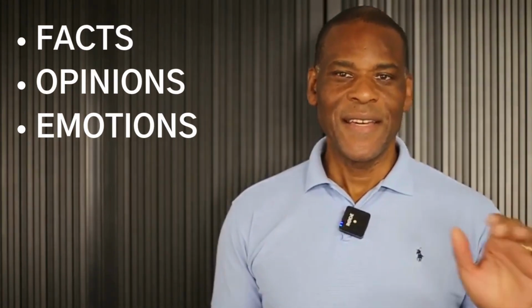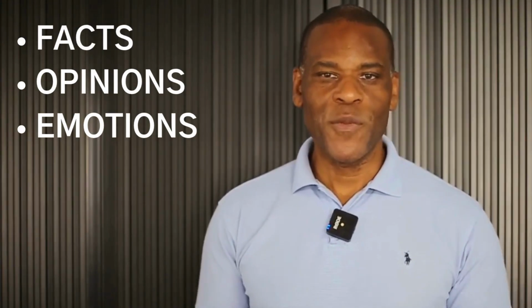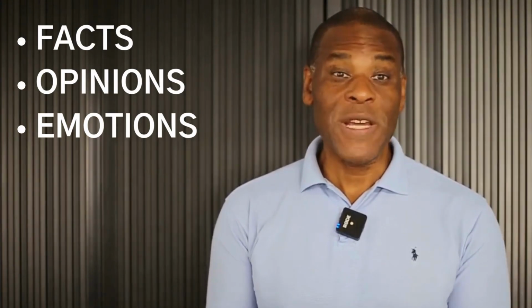Now, if you remember, we spoke in the very beginning about the F.O.E model. This is one of my favorite models for unpacking challenging, difficult conversations. The F.O.E model: the facts, the opinions, and the emotions. This simple framework helps you to decode what's really going on in a conversation, what's really being said.